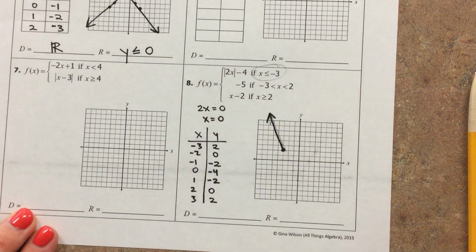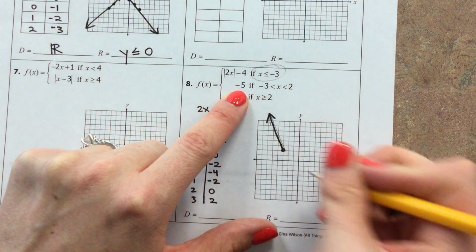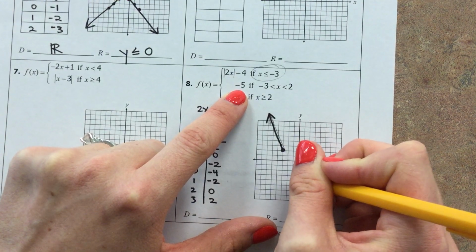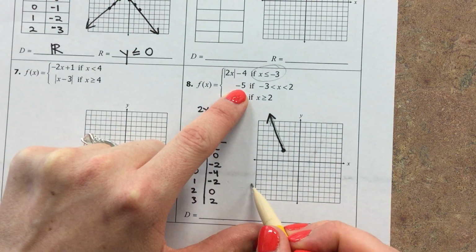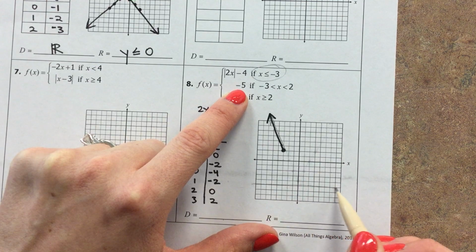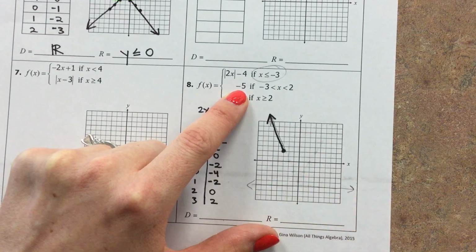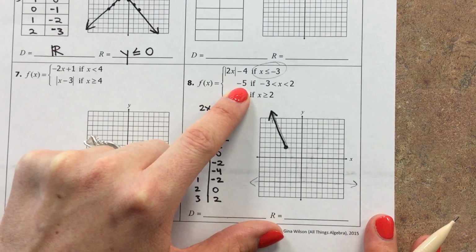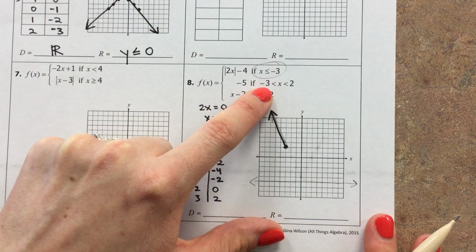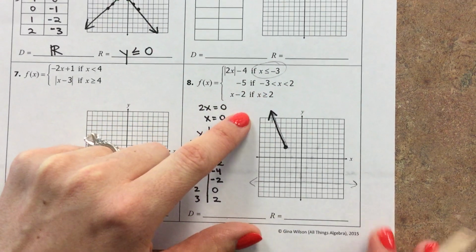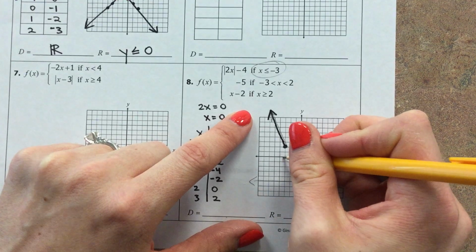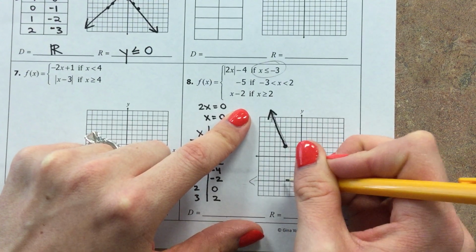Then this second graph, -5 would just be a horizontal line. So I go down 1, 2, 3, 4, 5. In pencil, you can see it's just a horizontal line. And then look here between -3 and +2. So -3, trace it down to the graph.